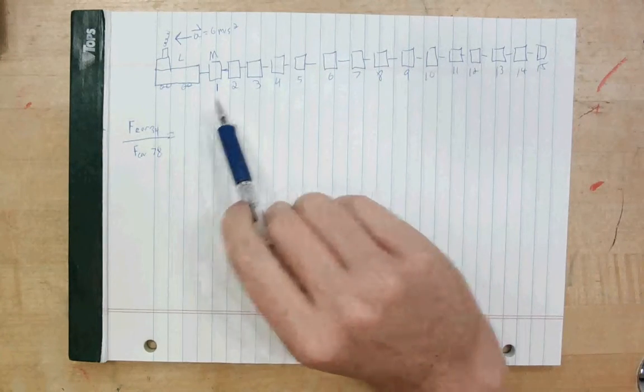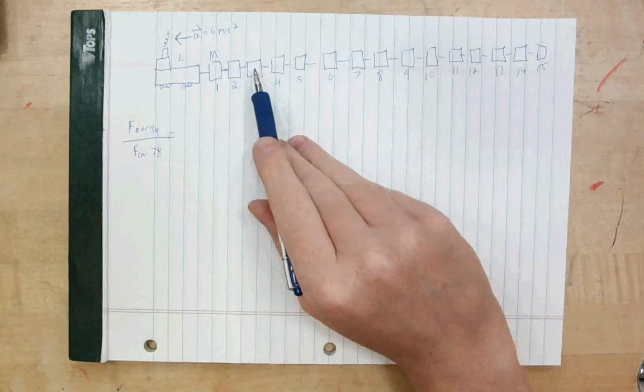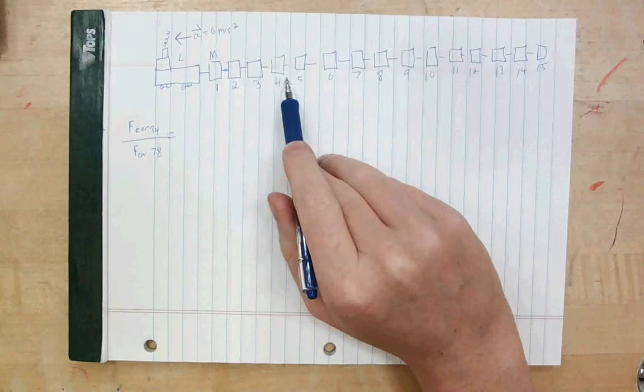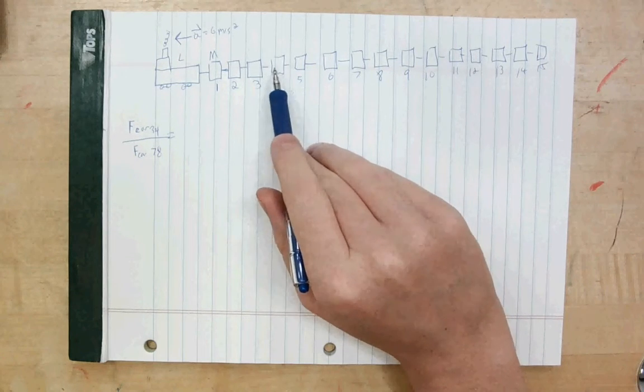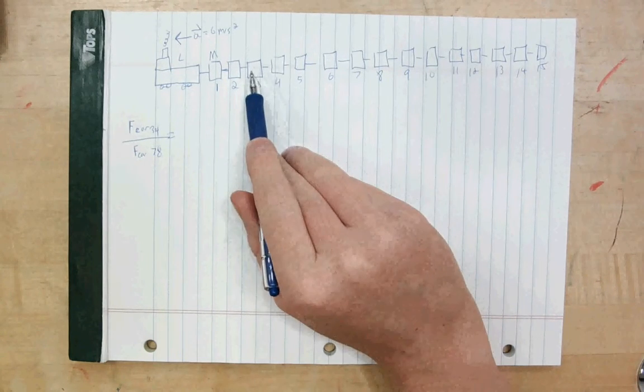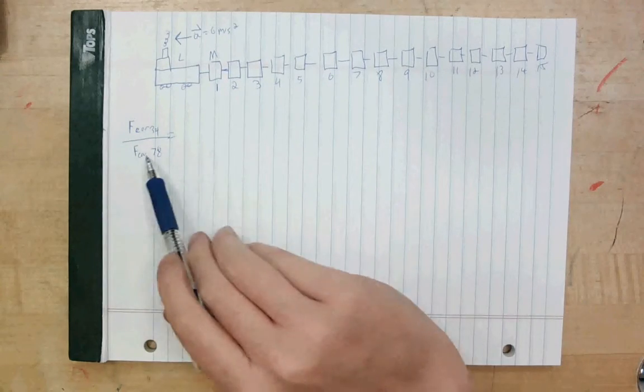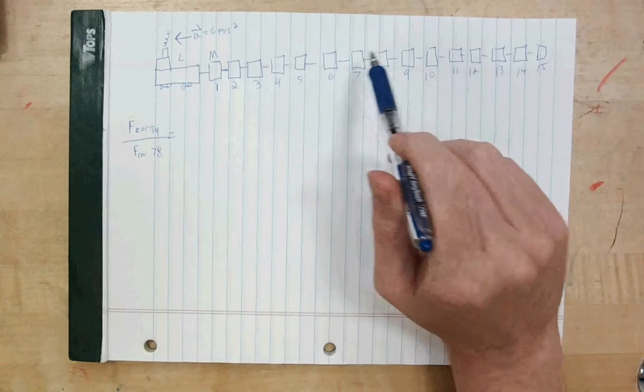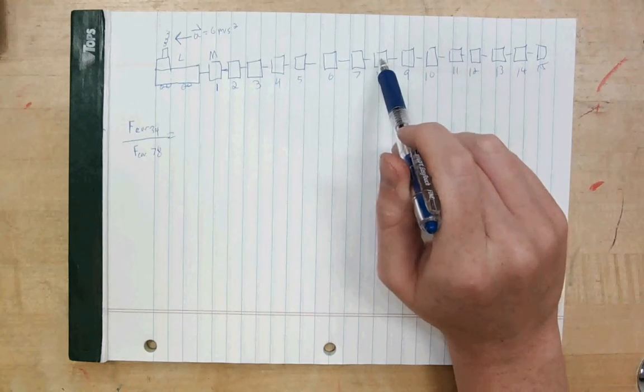Now I want to know, how hard does car 3 have to pull on car 4, and then by Newton's third law, the reaction force of 4 on 3, compared to how hard does car 7 have to pull on car 8.